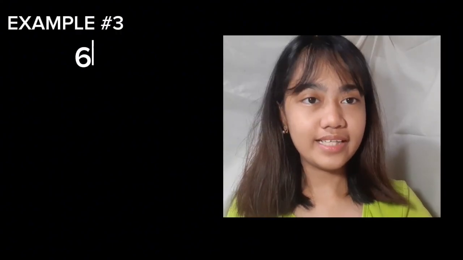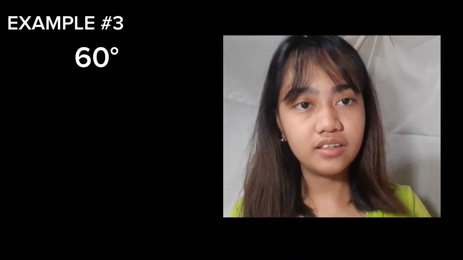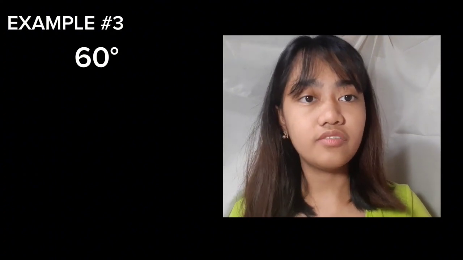Do you want another example? Let's move to the third example. Now for the third example, we have 60 degrees. In one angle, we have 90 degrees, right? So how can we find the angle of 60 degrees? Well, it's easy. First, we need to determine the half of 90. It would be 45. So we can conclude that in the middle of the angle, it measures 45 degrees. Then you can subtract it from the given measure. It would be 60 minus 45 is equal to 15.